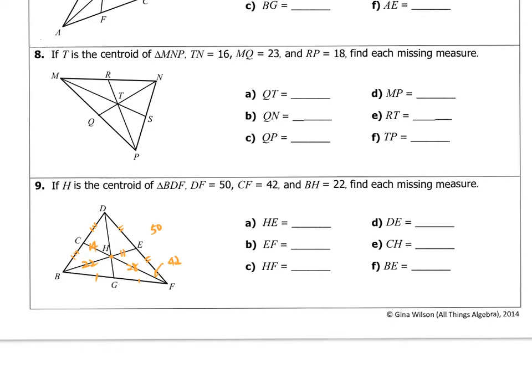Then we have to find the rest. We're asked to find HE. We said HE should be 11. EF should be half of 50, which is 25. HF is 28. We already marked it out. DE is half of DF, which is 25 as well. And CH is 14, as we marked out. BE is 21 plus 11. I should have 33. Okay, so you see it's very similar.